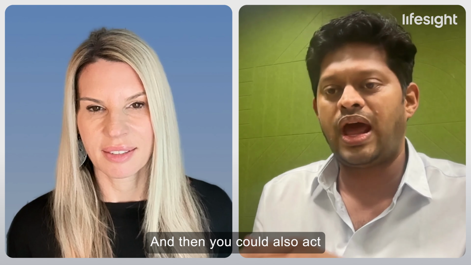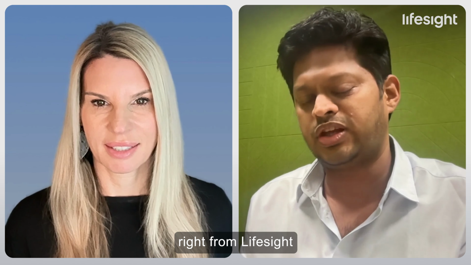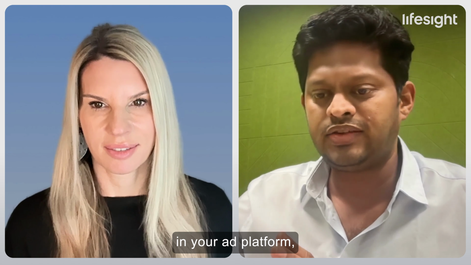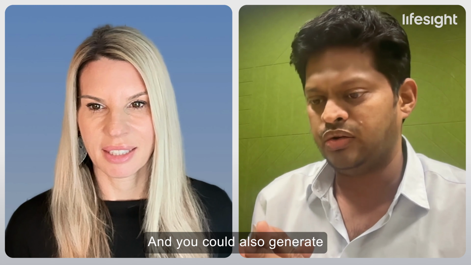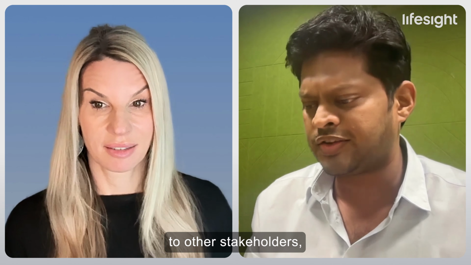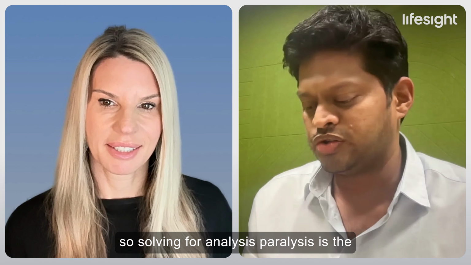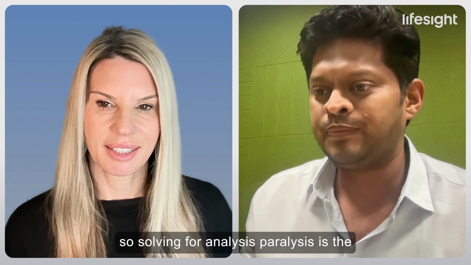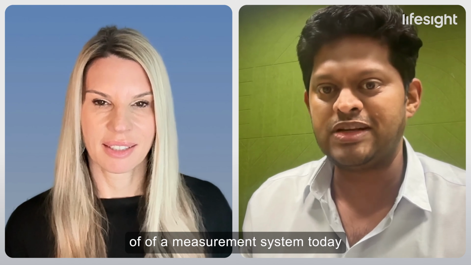And then you could also act on these recommendations right from the platform, right from Lifesight. You could change your bid settings in your ad platform. You could change your media mix in your ad platforms. And you could also generate presentation decks from Lifesight directly and send them to other stakeholders, guiding them in making other major business interventions. So solving for analysis paralysis is the central problem of a measurement system today.